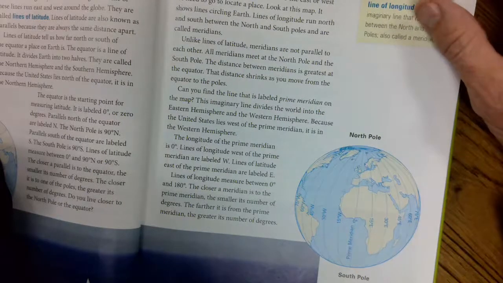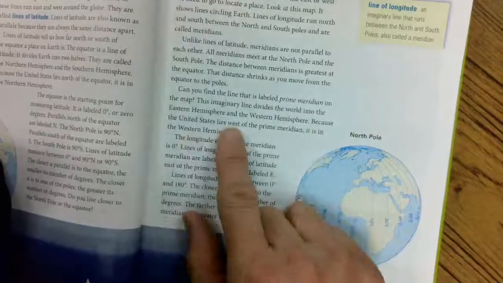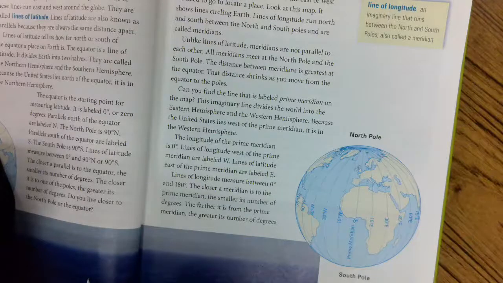Can you find the line that is labeled prime meridian? It's right here. It goes through Africa and part of Europe. This imaginary line divides the world into the eastern and the western hemispheres. Because the United States lies west of the prime meridian, it is in the western hemisphere. The longitude of the prime meridian is 0.